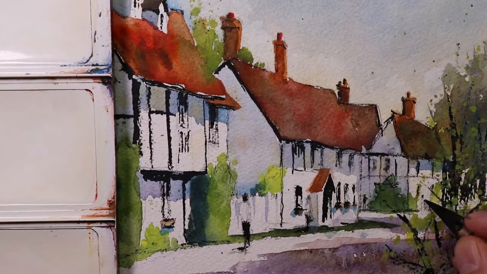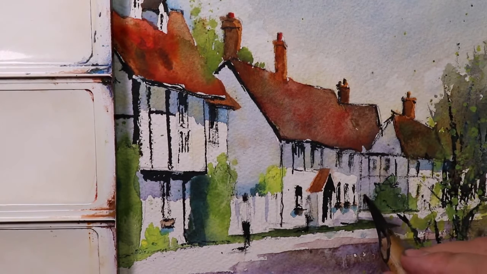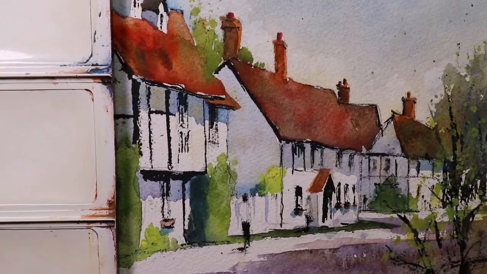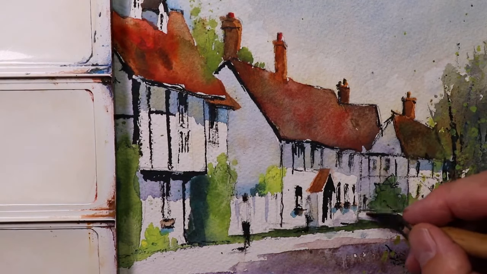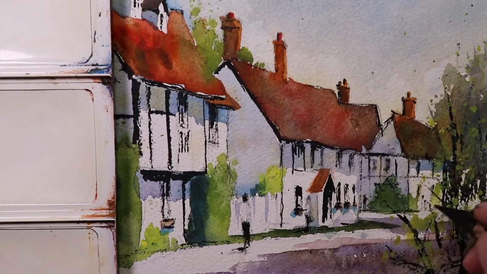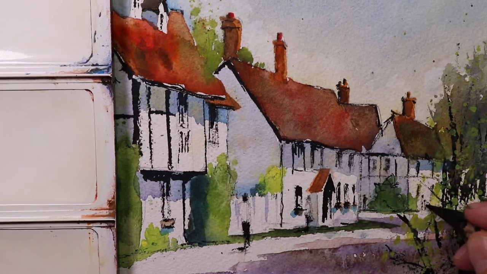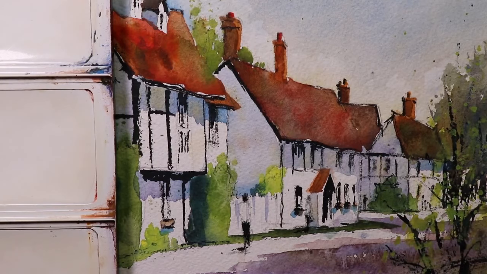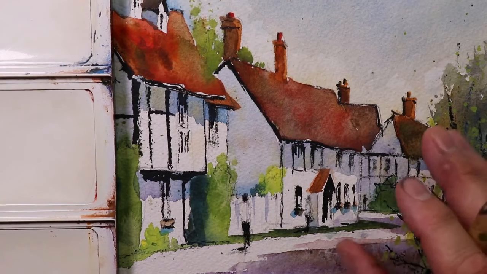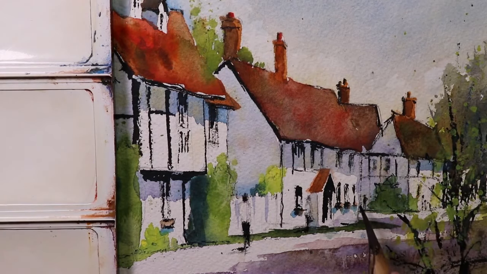So just little dots for the heads. And we'll put some paint colors in here too for these figures, so that they stand out a little bit, like little tiny jewels of interest and color for these figures over here in the distance, and as well here too.